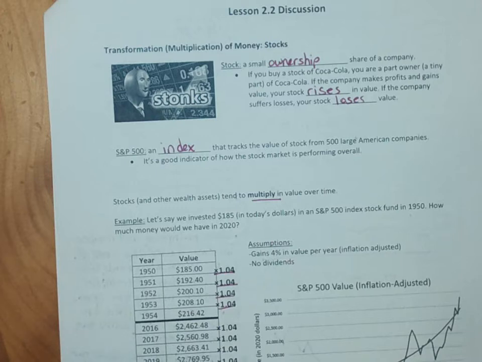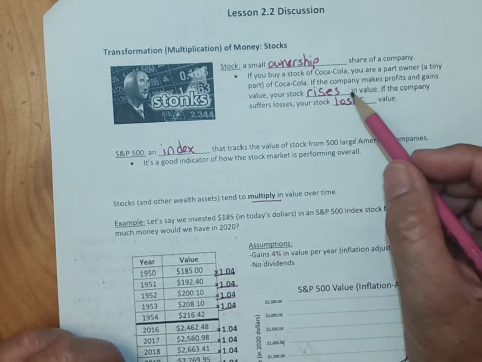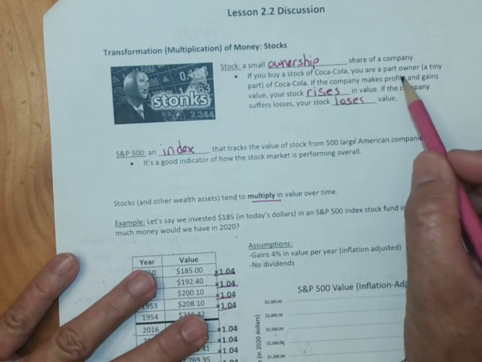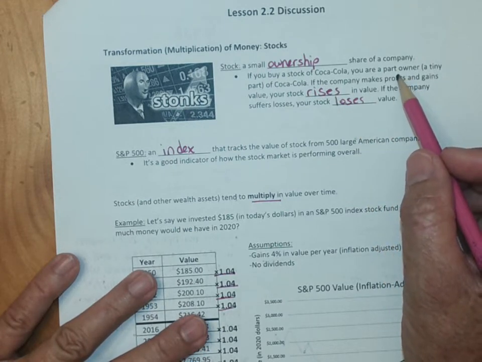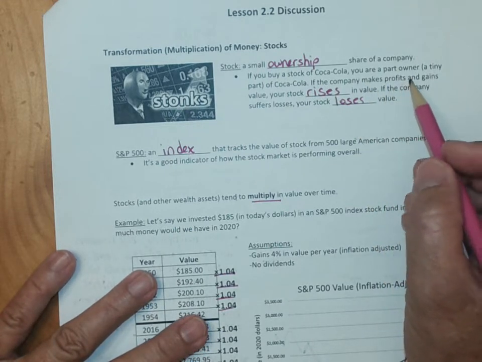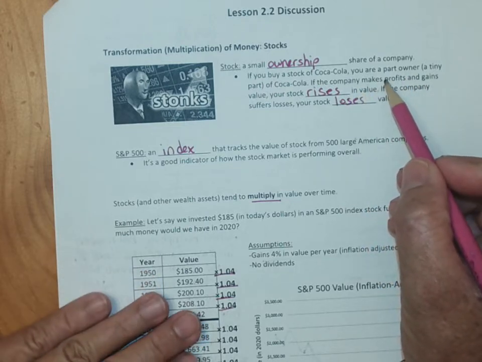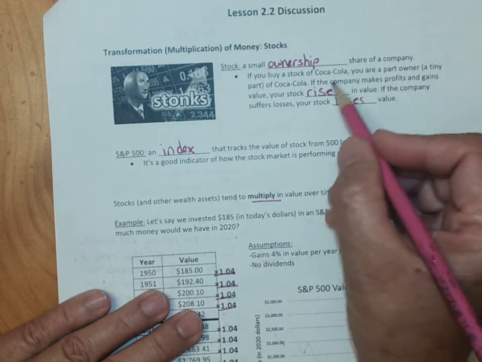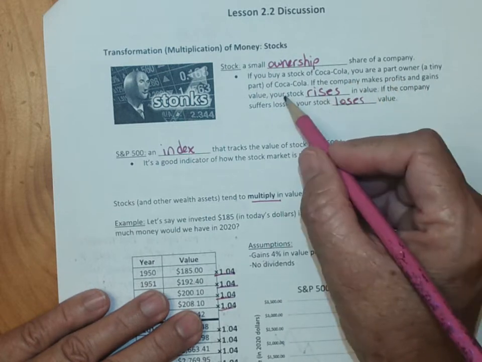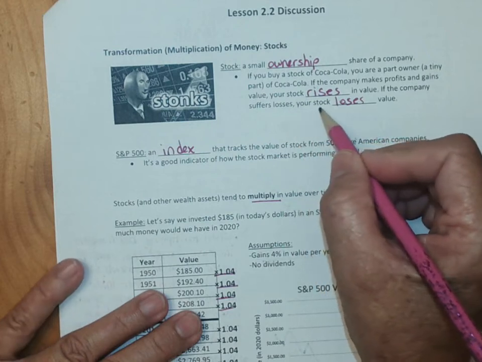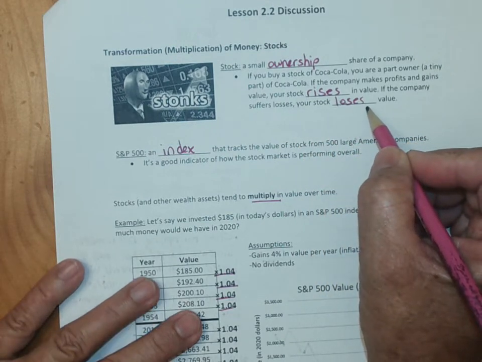So if you were to buy a stock in something like Google or Nike or Adidas or Coca-Cola, if you are a part owner, granted a very tiny owner, that there are hundreds of thousands of people who are owners also. And the more stock you own, the more say you have in how the company is run. But if the company makes profits and gains value, your stock value rises. If the company suffers losses, your stock loses value.